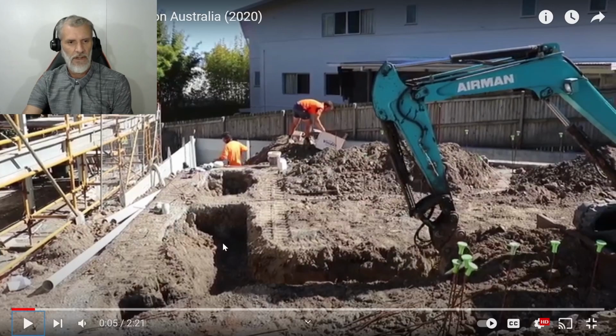Okay, so you can see here that this is the footing. The footing goes around the perimeter of the slab. You can see that they've got the rebar sticking up here. That's the first thing that's poured, and you can see how deep it is. I think 900 mil is the regulation. So that will go 900 mil into the ground first, and then the slab will go over the top of that and be attached to the footing.